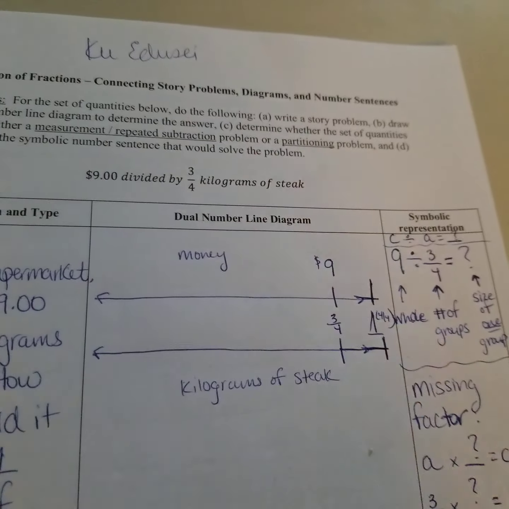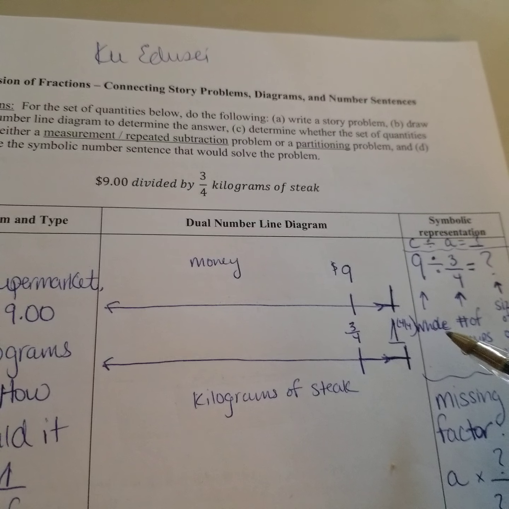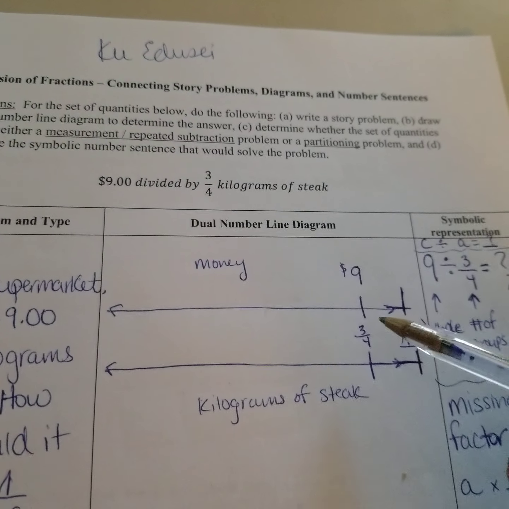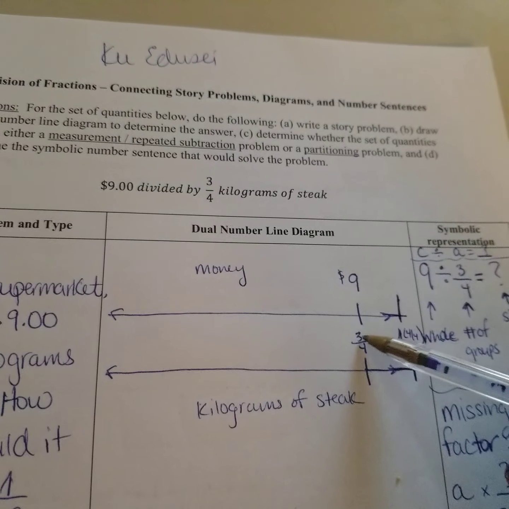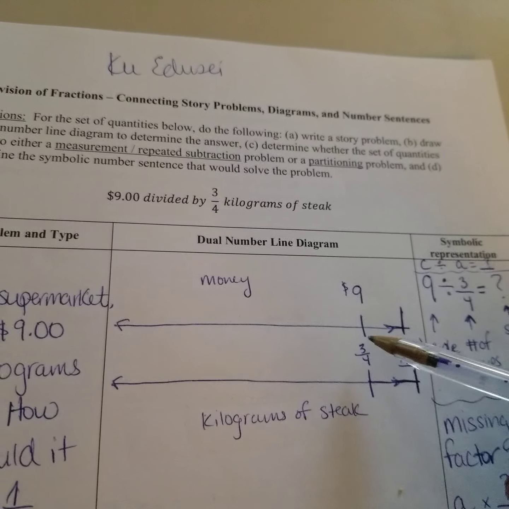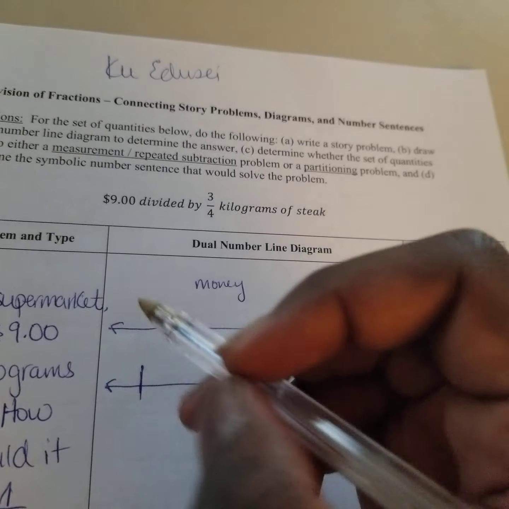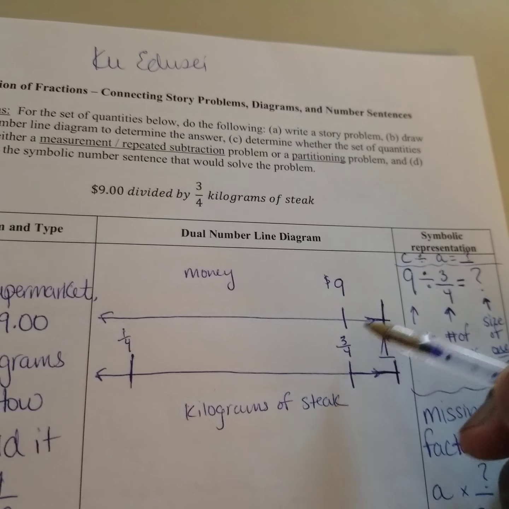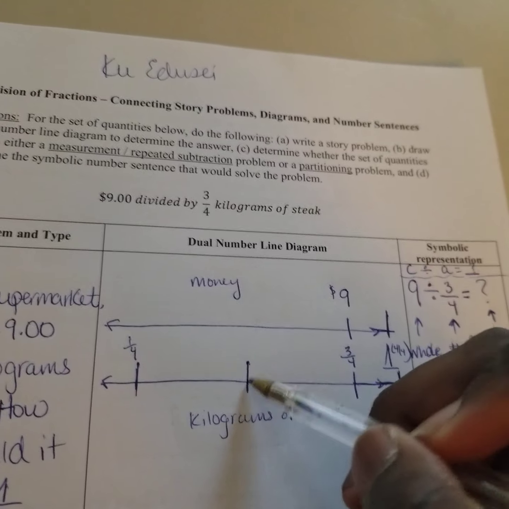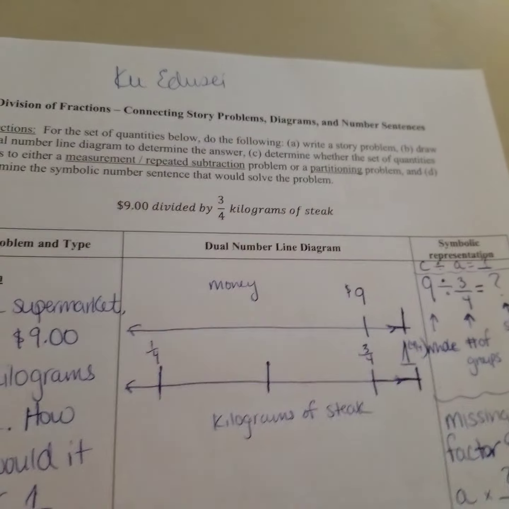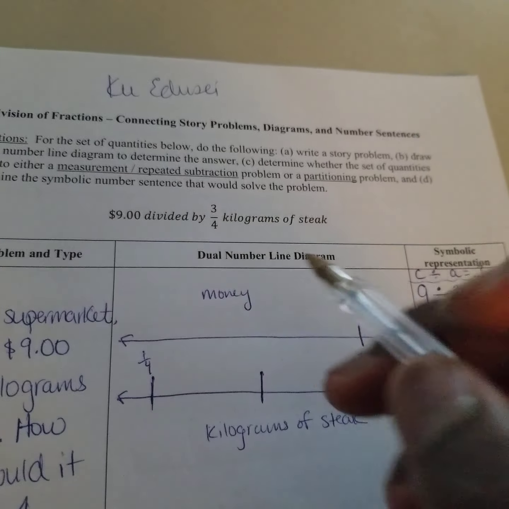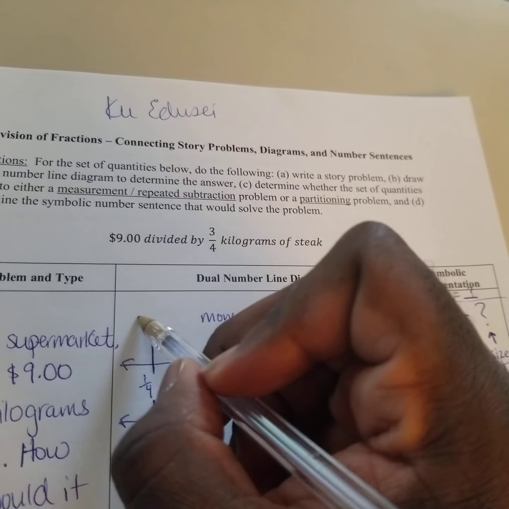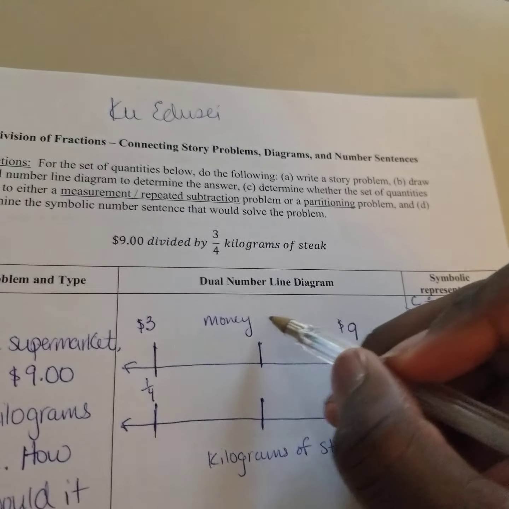Well, we can figure out how much 1 kilogram of steak will cost if we can figure out how much 1/4 kilogram of steak will cost, like one measuring unit. So if 3/4 kilograms of steak costs $9, and I'm spreading $9 evenly amongst 3/4, then that means each fourth would cost me $3.